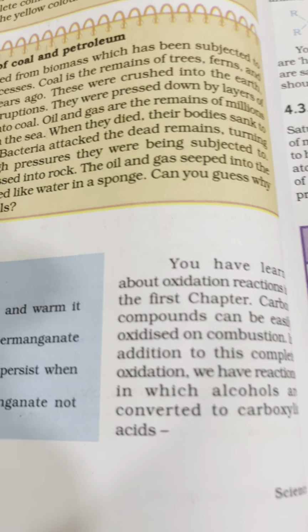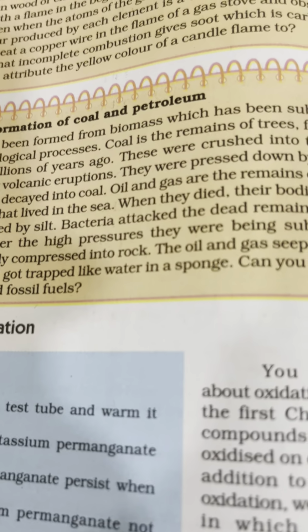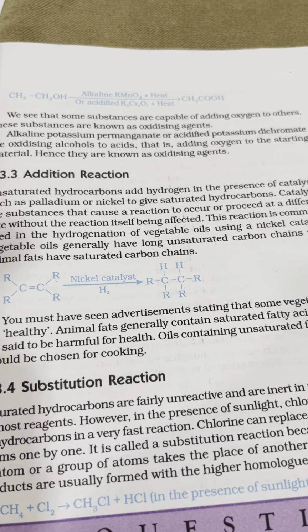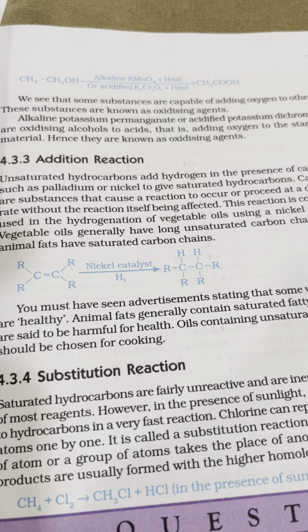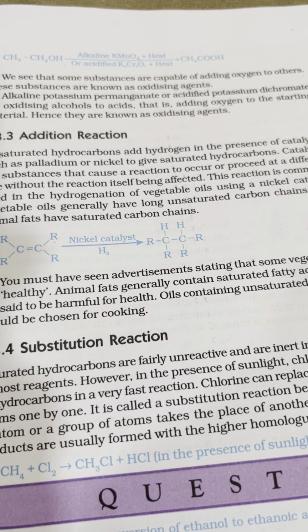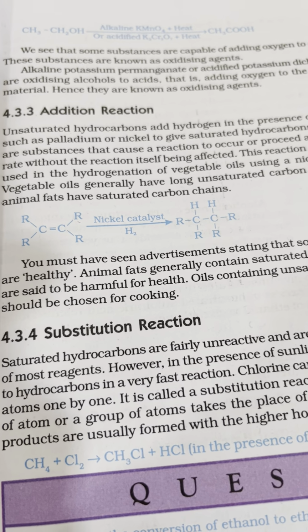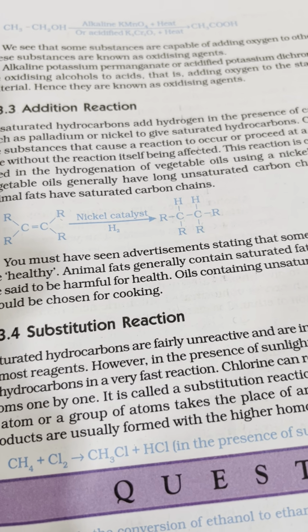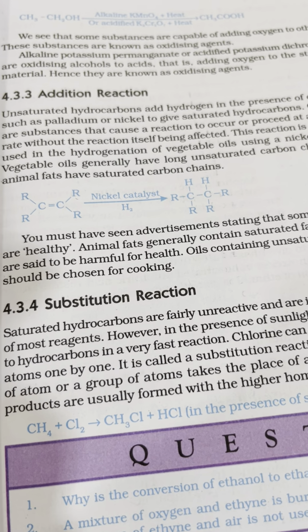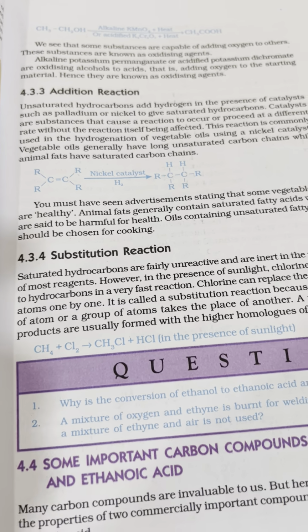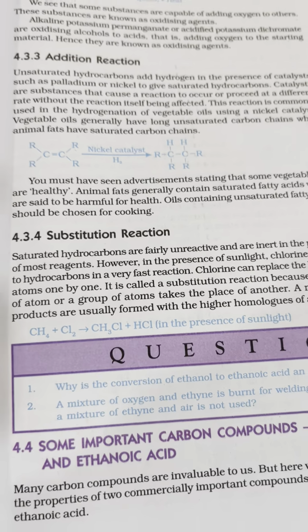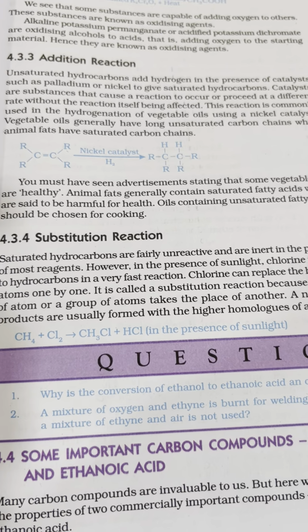So you can see the reaction which is given here. Alkaline potassium permanganate or acidified potassium dichromate are oxidizing agents. Alcohols to acids, that is adding oxygen to the starting material, hence they are known as oxidizing agents. Next we have addition reaction. So you can see the example.